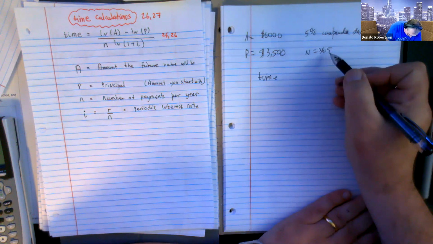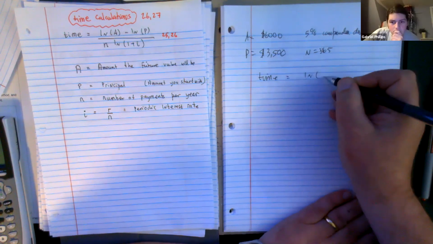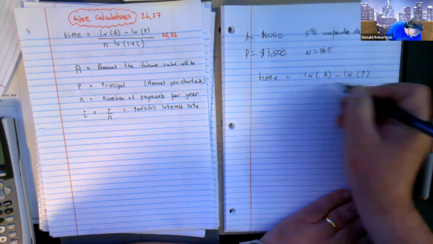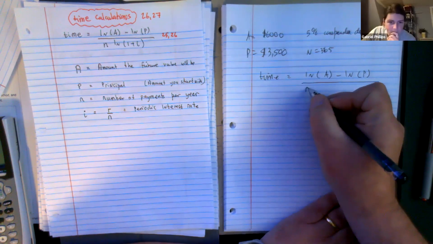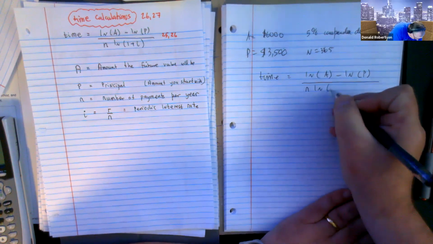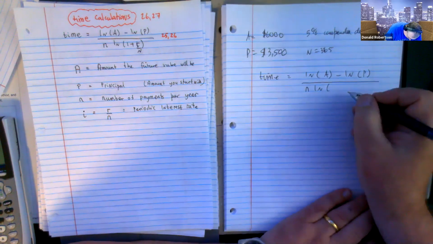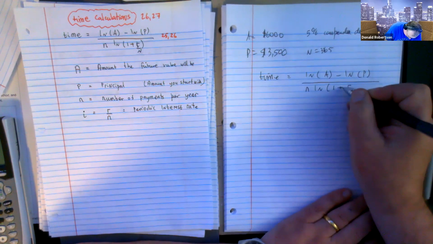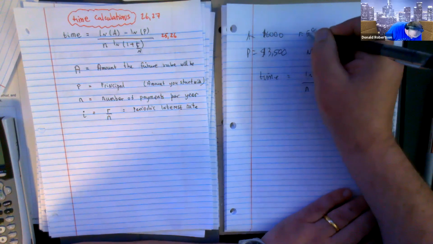So the time that it takes for this money to turn into that money at 5% interest, compounded daily, that's 365, is this fella: the natural log of A, take away the natural log of P, divided by N times the natural log of 1 plus R over N. That's R, but we use decimal form.